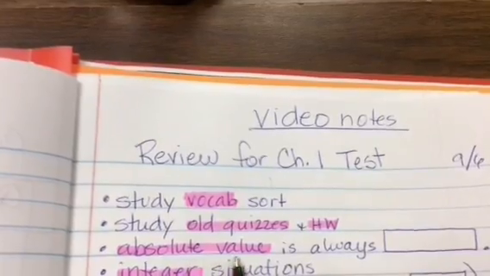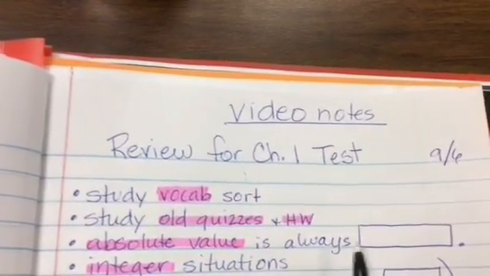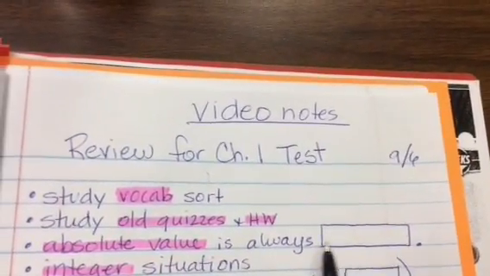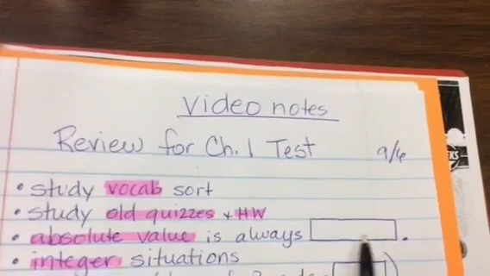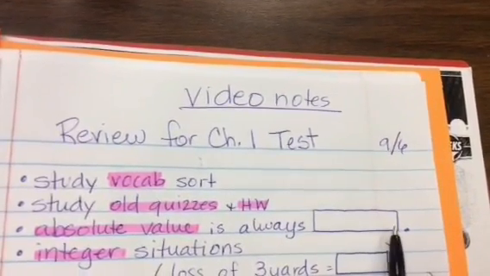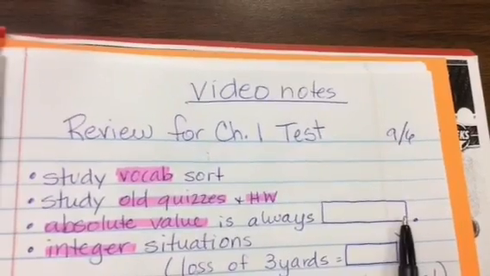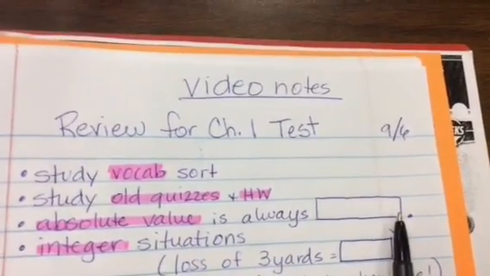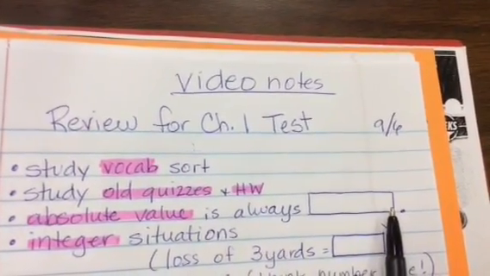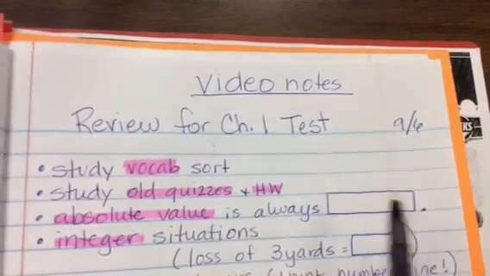Now, here we're getting down to the content. Remember, absolute value is always, and you're going to fill in this blank, is it always positive or is it always negative? Remember, absolute value means the distance from zero. So think about this. Can distance ever be negative? That's a clue.